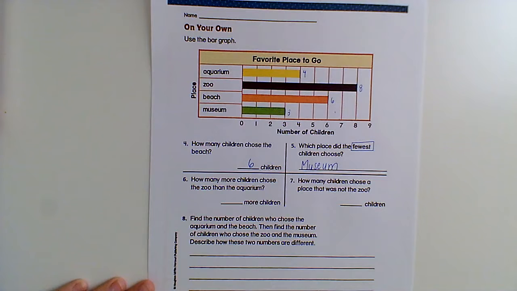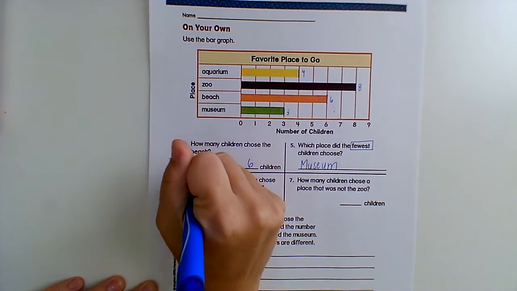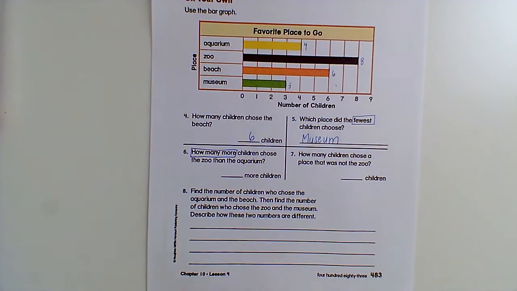Now, moving on to question 6, it says, how many more children chose the zoo than the aquarium? So remember those keywords, how many more? What operation do you think I am doing if I just boxed in the words how many more? Well, if you remember our chart that we had hanging in the classroom, how many more? We're subtracting.